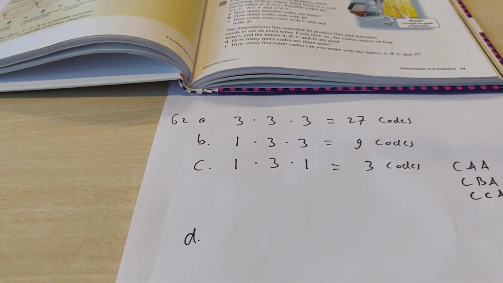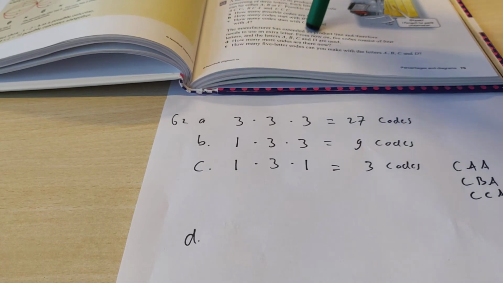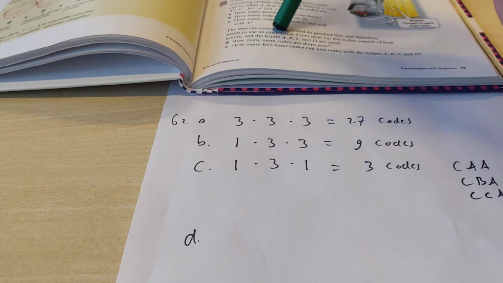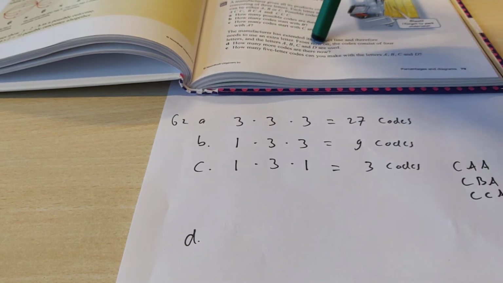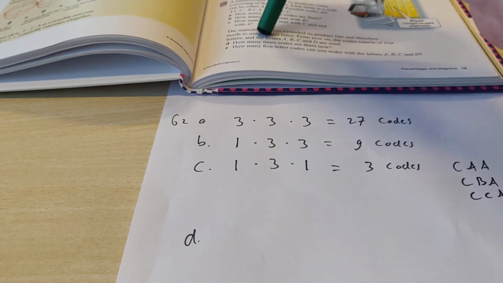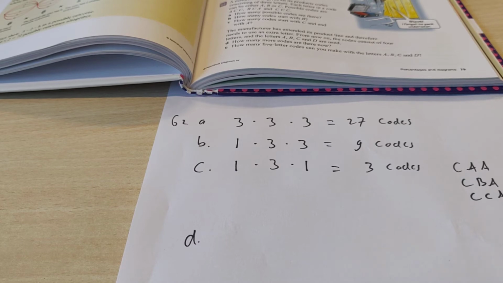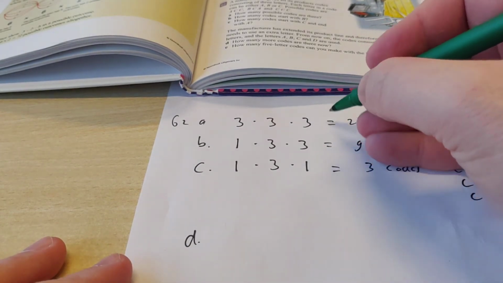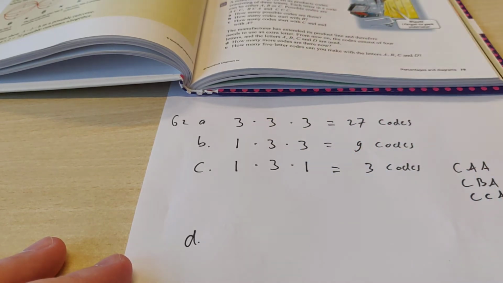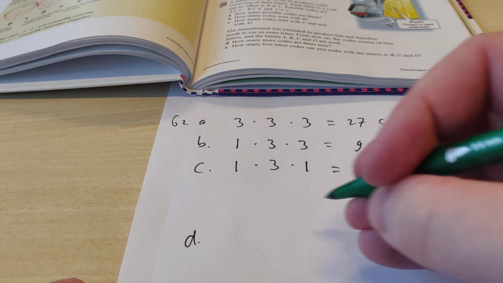Exercise D says the manufacturer has extended its product line and therefore needs to use an extra letter. From now on, the codes consist of 4 letters and the letters A, B, C, and D are used. How many more codes are there now? So first we had 27 codes. If you just add an extra letter here, but you also add an extra option in your letters, how many codes extra would you have?